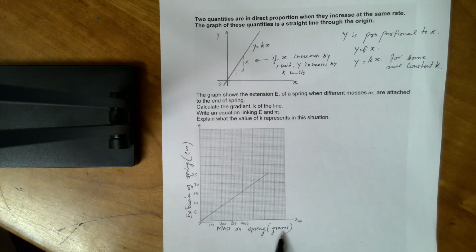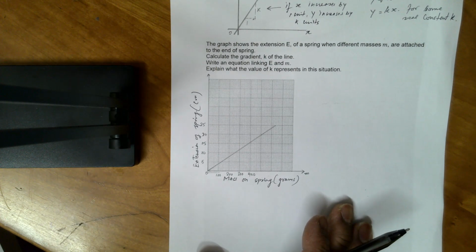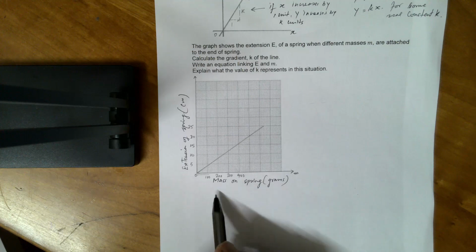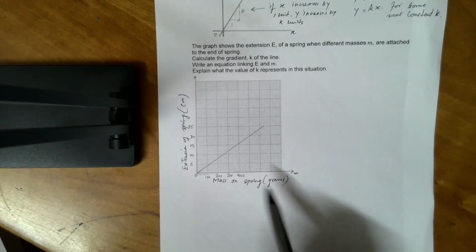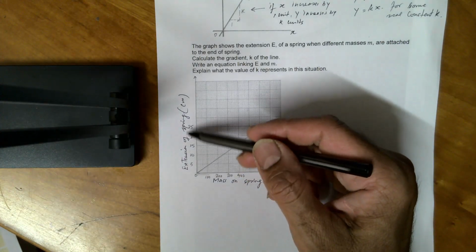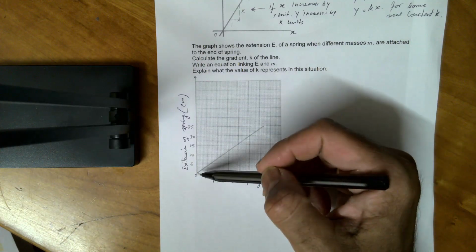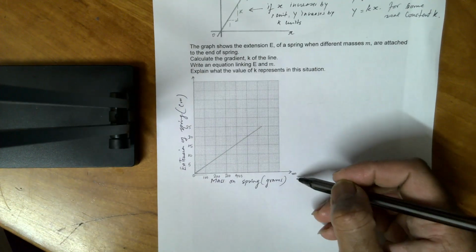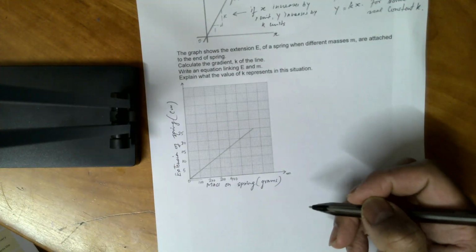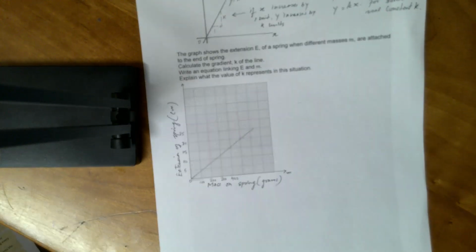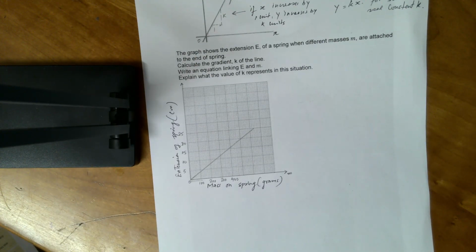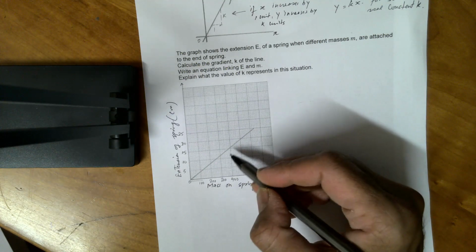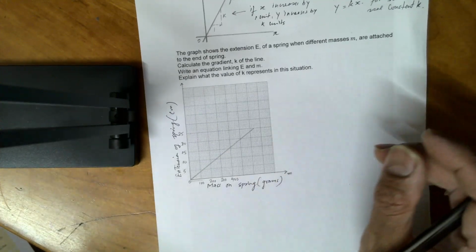Okay, I hope you can see this one. So we have the mass of the spring in grams, and here I have the extension of the spring in centimeters. This is the line, and that is your M. Let's say it's a slope. First of all, because it says calculate the gradient K, we need to find the gradient K.